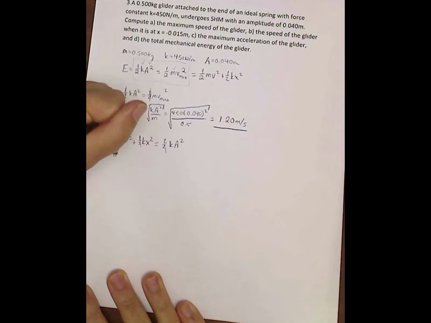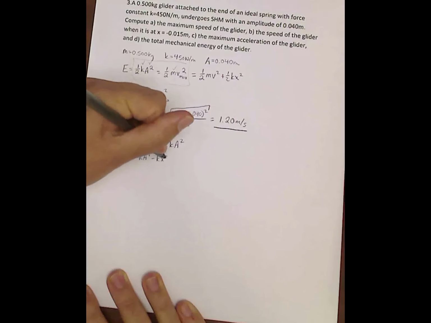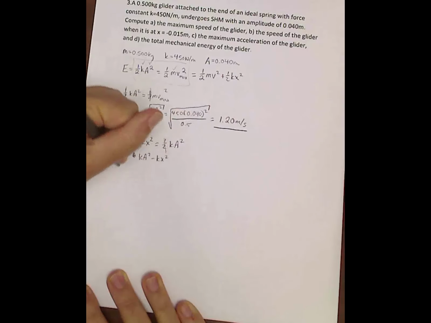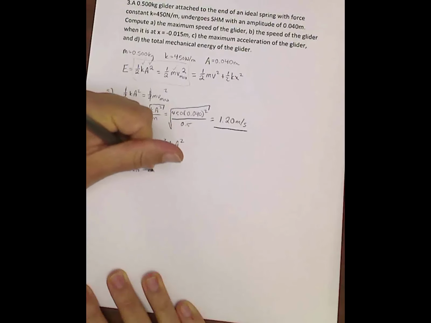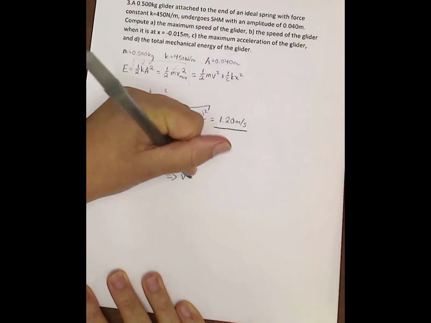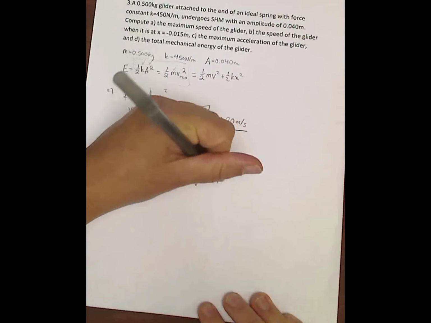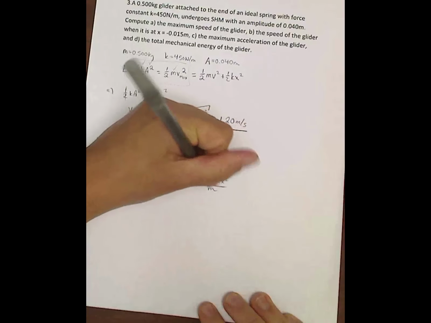So I've got mv squared is equal to Ka squared minus kx squared. So v squared is equal to Ka squared minus kx squared over m, and so v is equal to the square root of Ka squared minus kx squared over m.